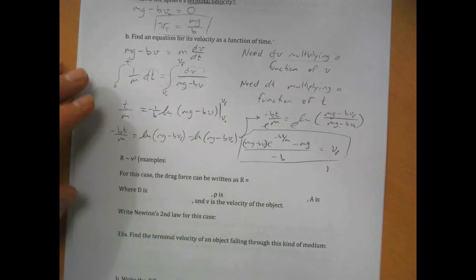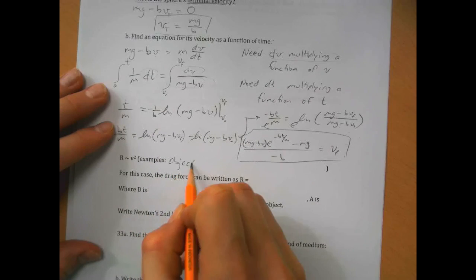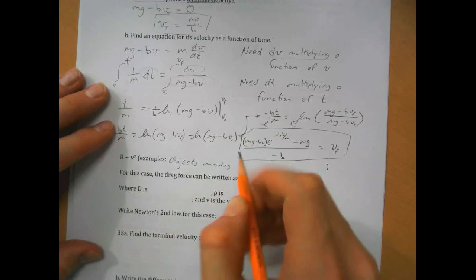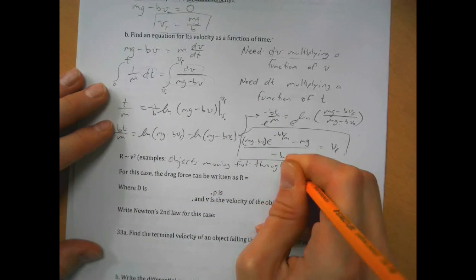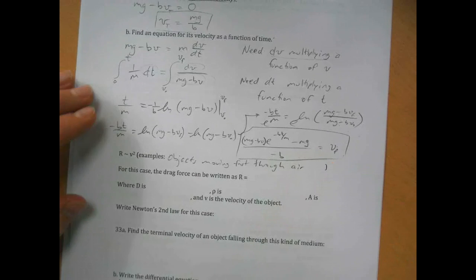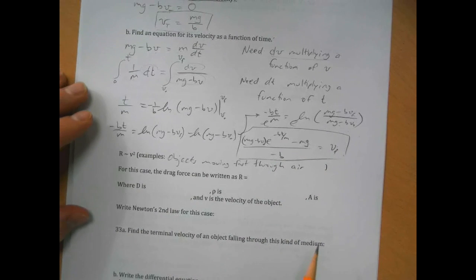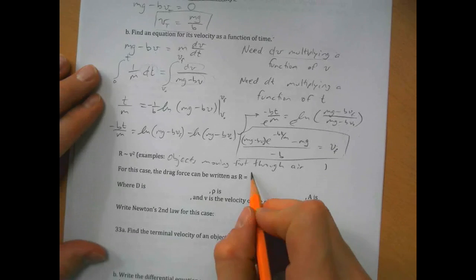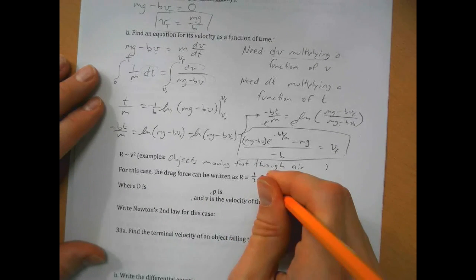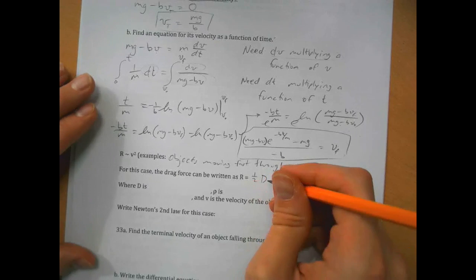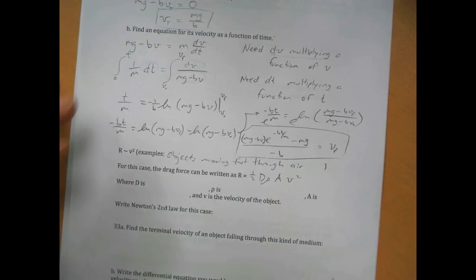For a drag force, it's proportional to velocity squared. Often objects moving fast through air is the case for this. There's an equation given in the book that you're going to use once or twice on your homework, but just so you know, the homework is the only place that you're going to use this particular equation.